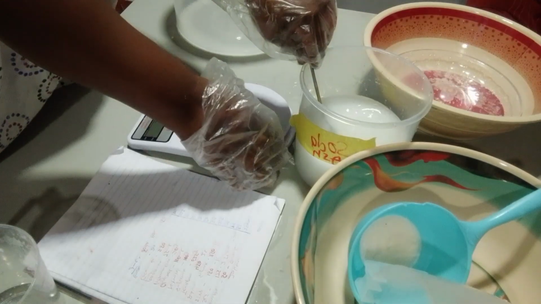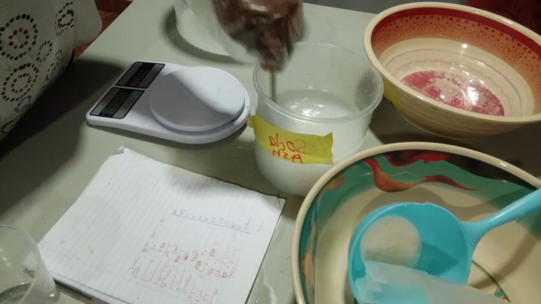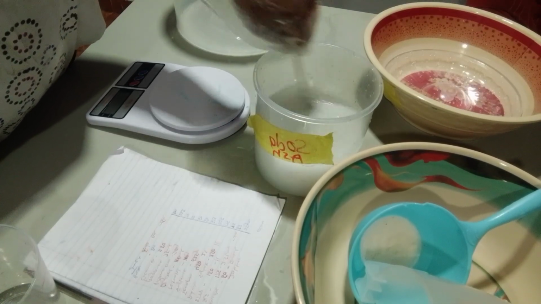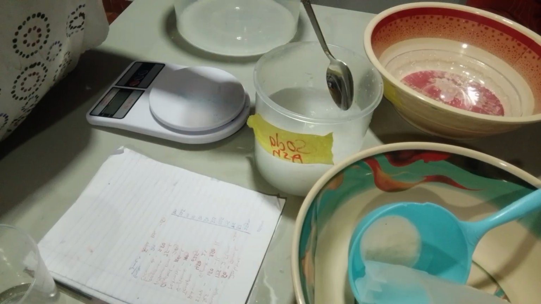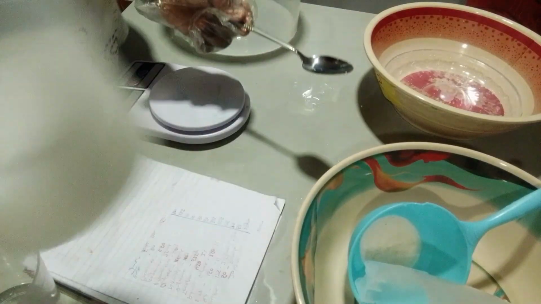When you are mixing your soda ash, don't leave it to dissolve on its own. Stir. So I'm going to stir. Okay, so I'm going to set it aside.